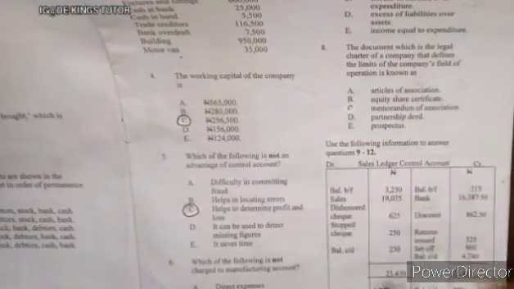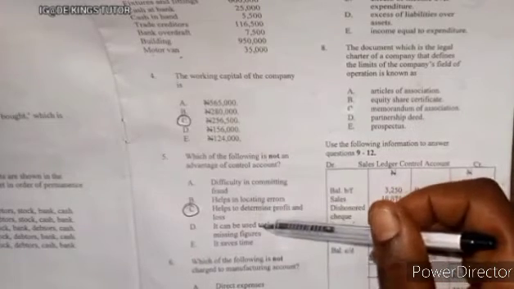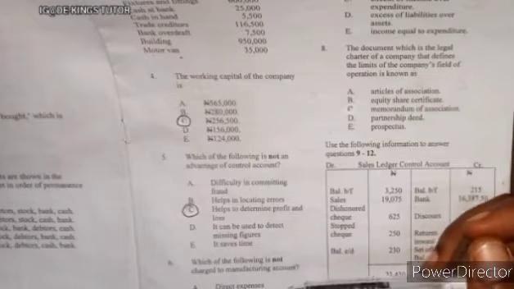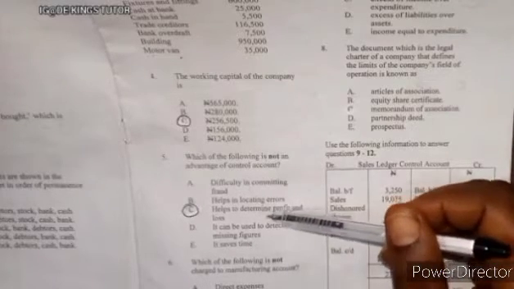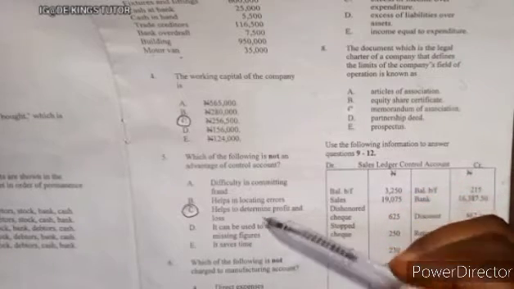It helps to ensure fraud is difficult to commit. It helps in locating errors. It helps to detect missing figures and saves time, but it does not determine the profit or loss. Okay, what does that is the profit or loss account. So for more videos on that, check my channel for the control account.